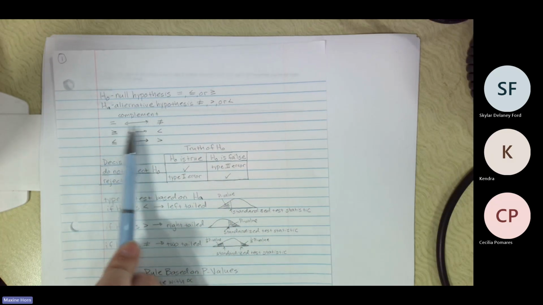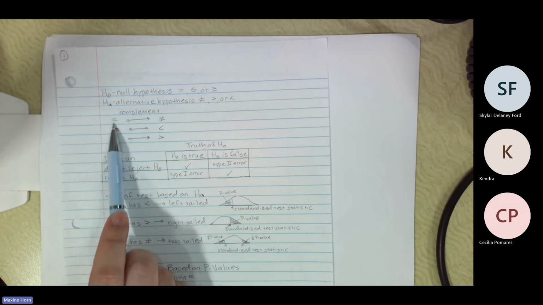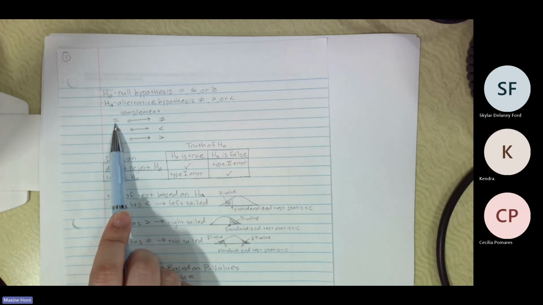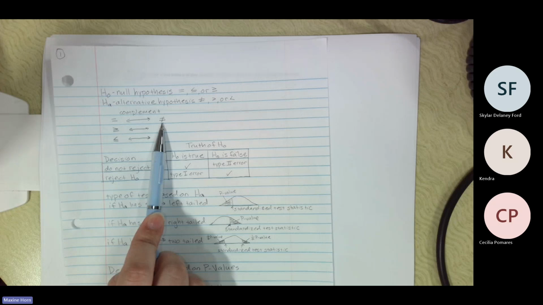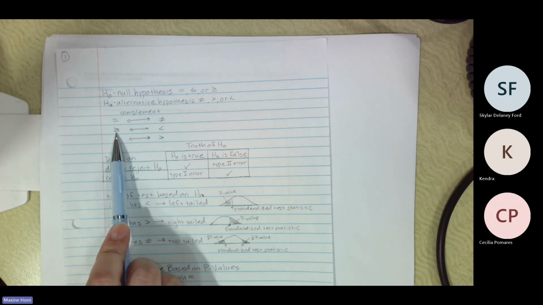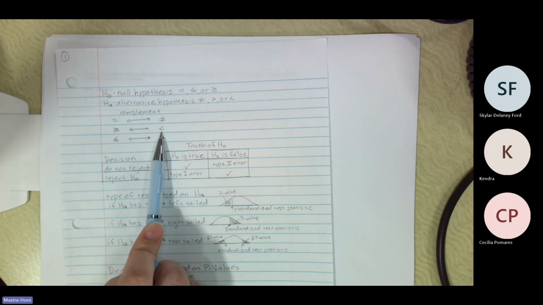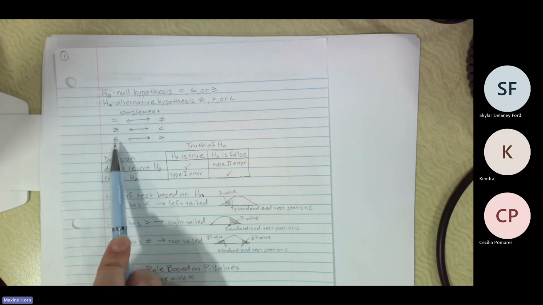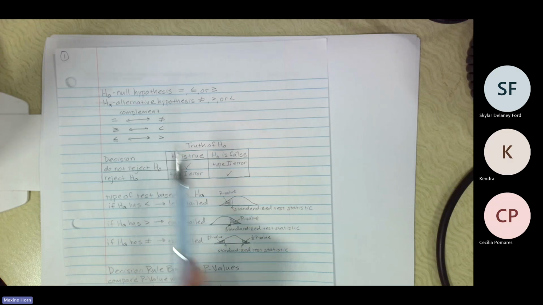And you need to know which ones are complements of the other. So if you have a claim that says something is equal, then your other hypothesis is going to have to be not equal to. If you have a claim that is greater than or equal to, your other hypothesis is going to be less than, and so on and so forth.